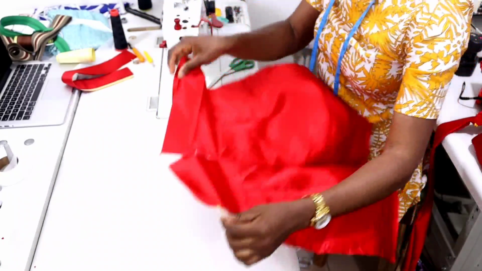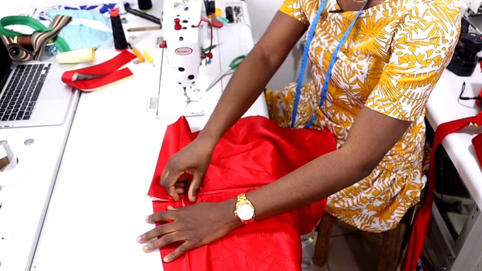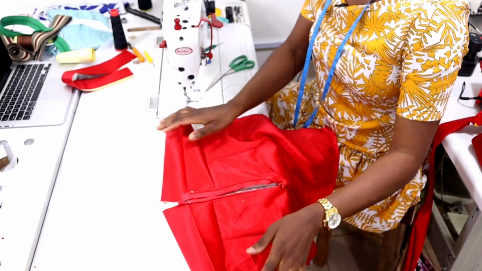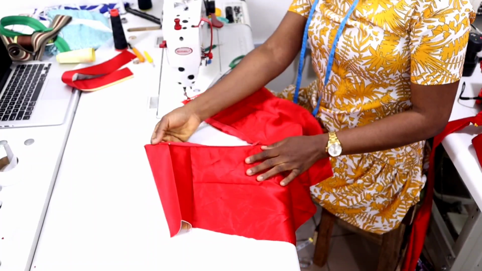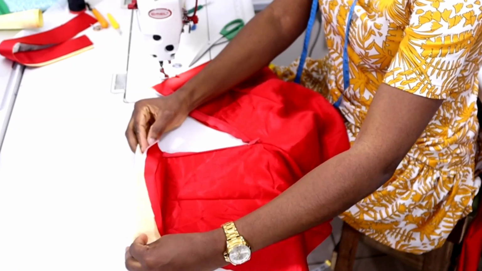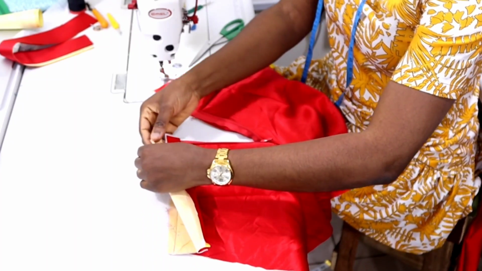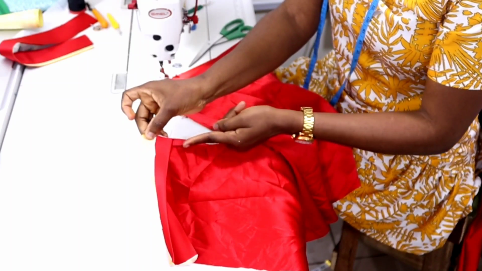The next thing I'm going to do now is to use the band to cover the zipper head. So you open the zipper, flip the band upside down like this, and then you stitch this place.